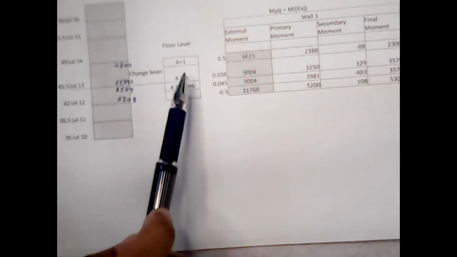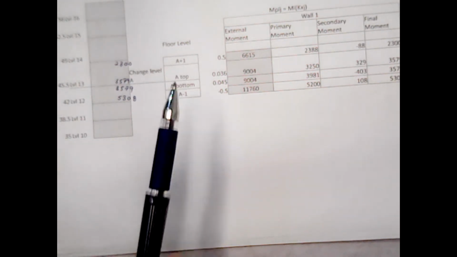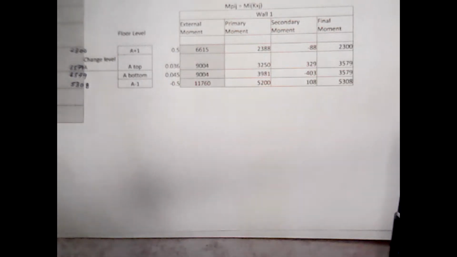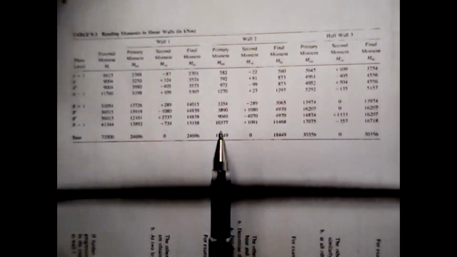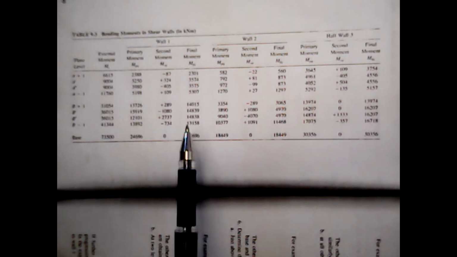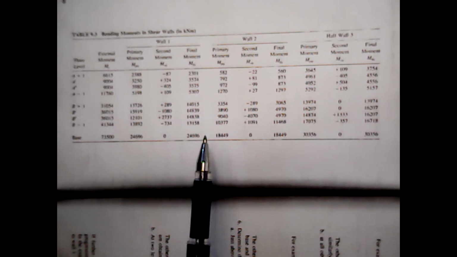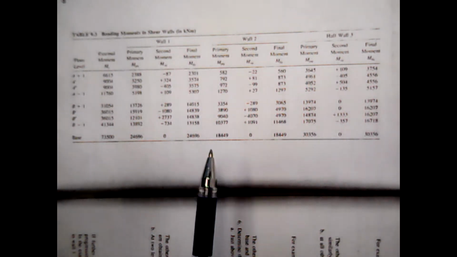So this is B plus 1 and this is B minus 1. Good luck. The whole answer you can get from this table, which is tabulated in our textbooks. You can refer to our textbooks as well to check your solution.